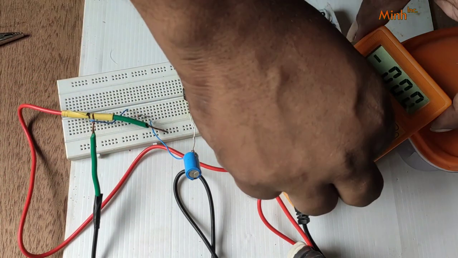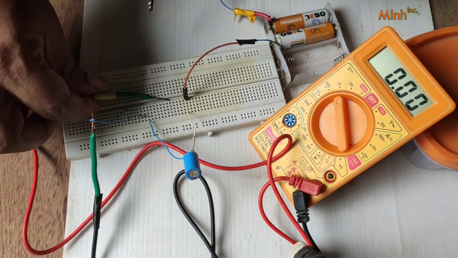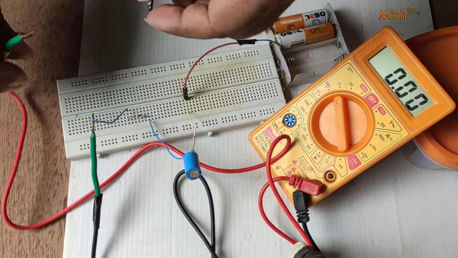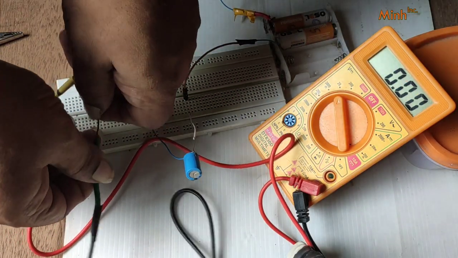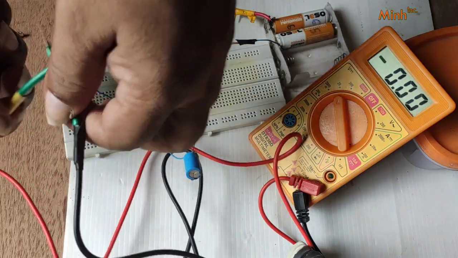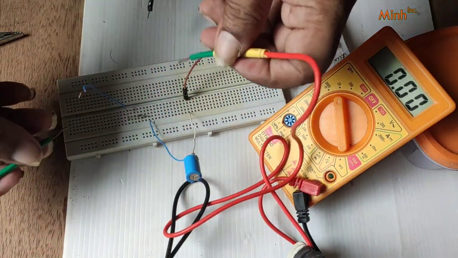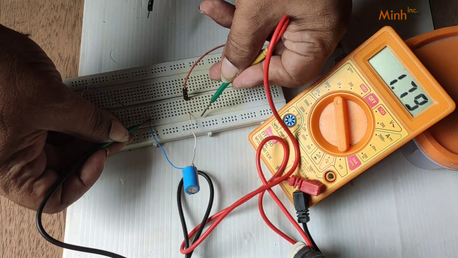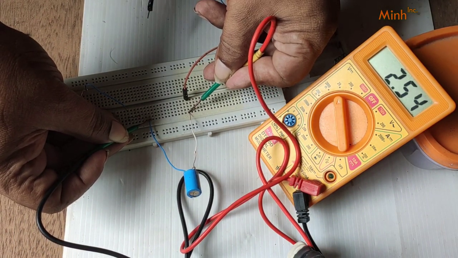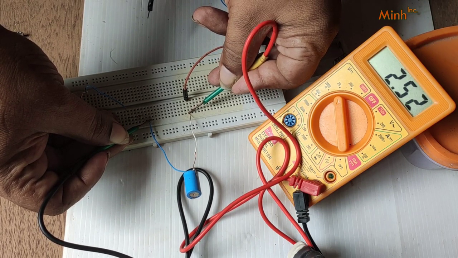So we'll measure the voltage across the capacitor to see if it is really charged. White is positive and blue is negative. Okay, it is really charged and it is discharging, 2.5352.